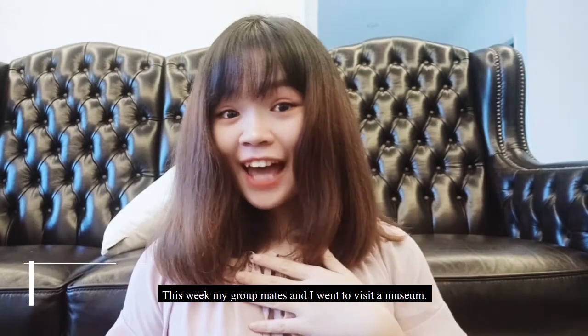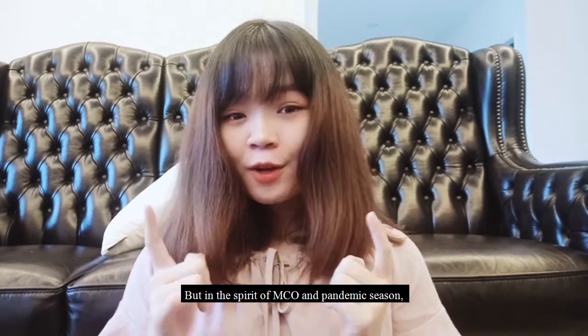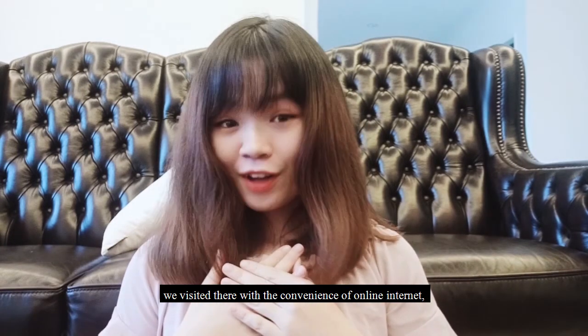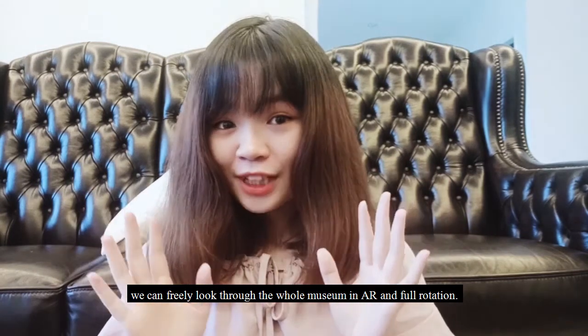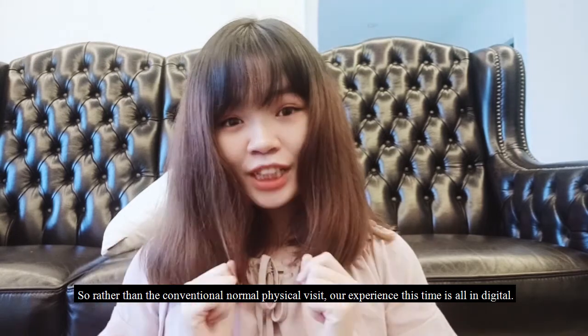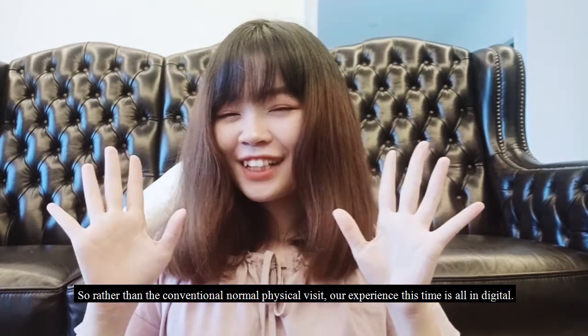This week, my groupmates and I went to visit a museum, but in the spirit of MCO and pandemic season, we visited there with the convenience of online internet. We can freely look through the whole museum in AR and full rotation, so rather than the conventional normal physical visit, our experience this time is all in digital.